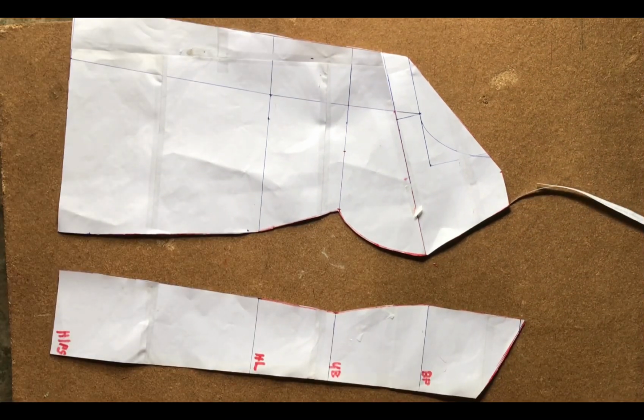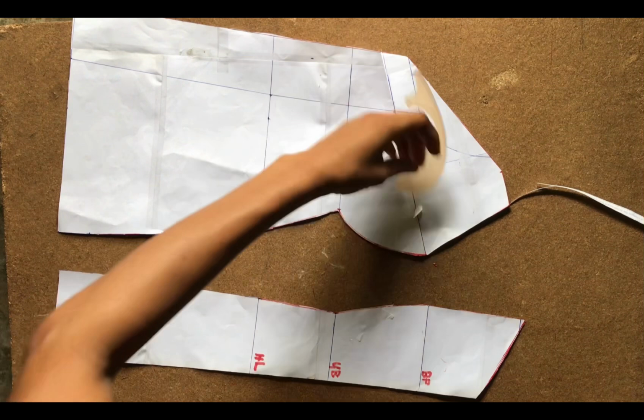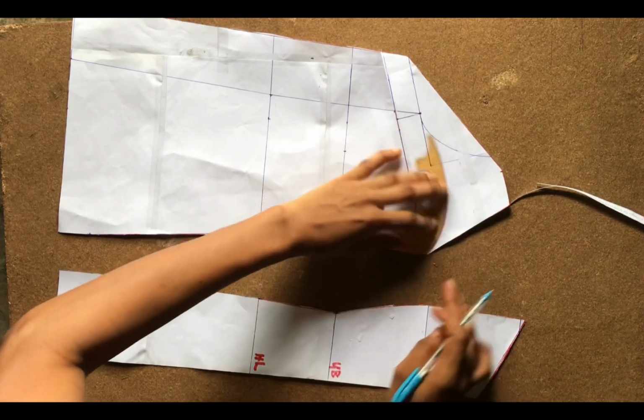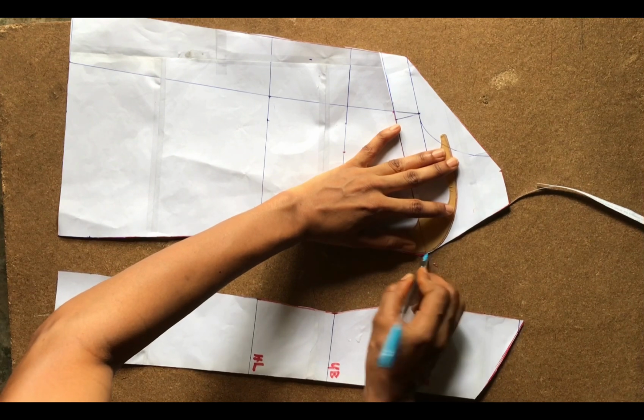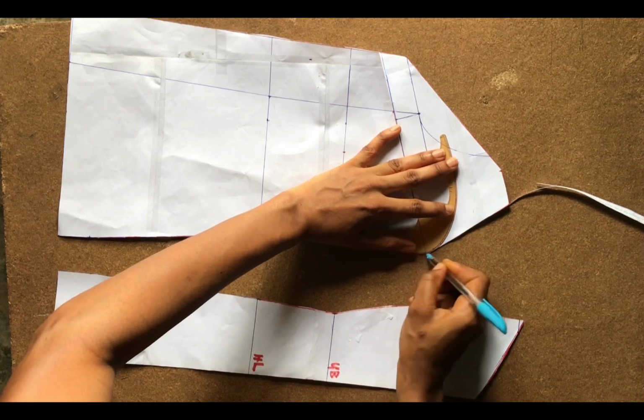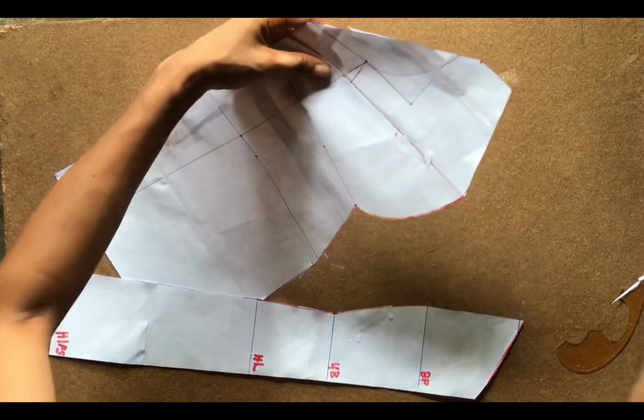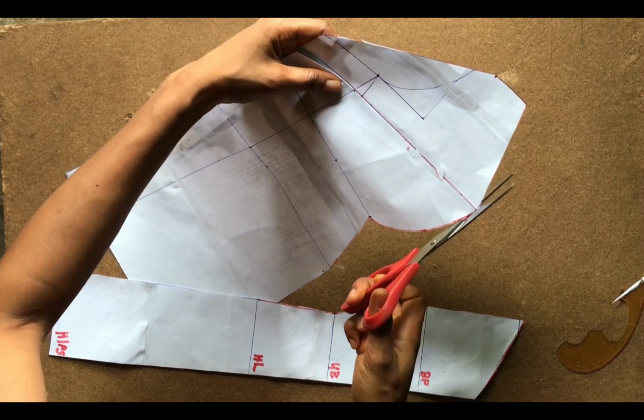So I'll go ahead and blend in that pointy part. You don't want anything to be pointy. So go ahead and blend it. You're not going to be losing anything on your pattern, so just blend this.